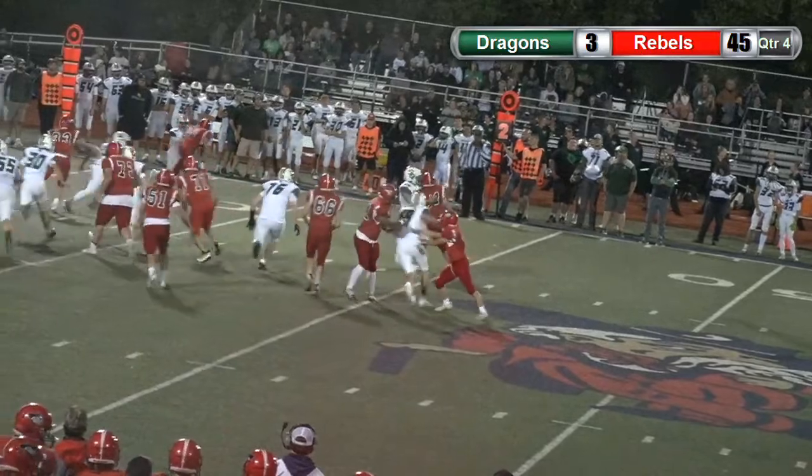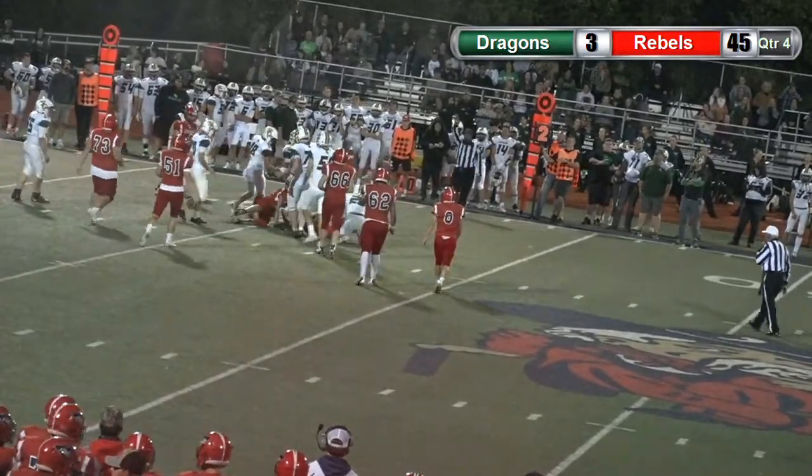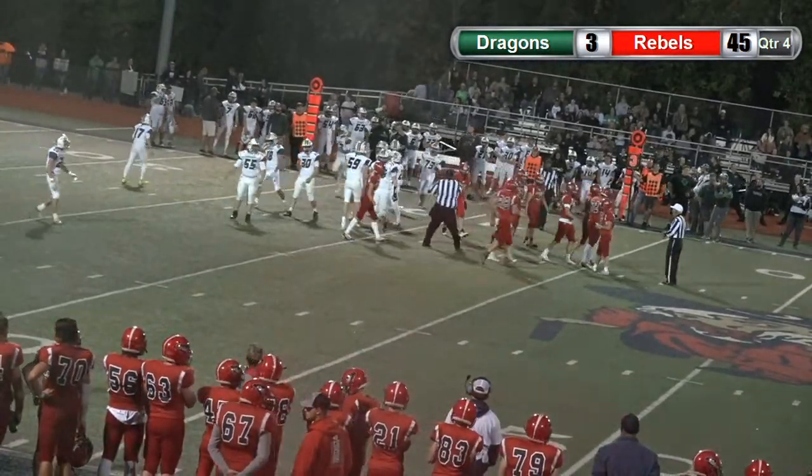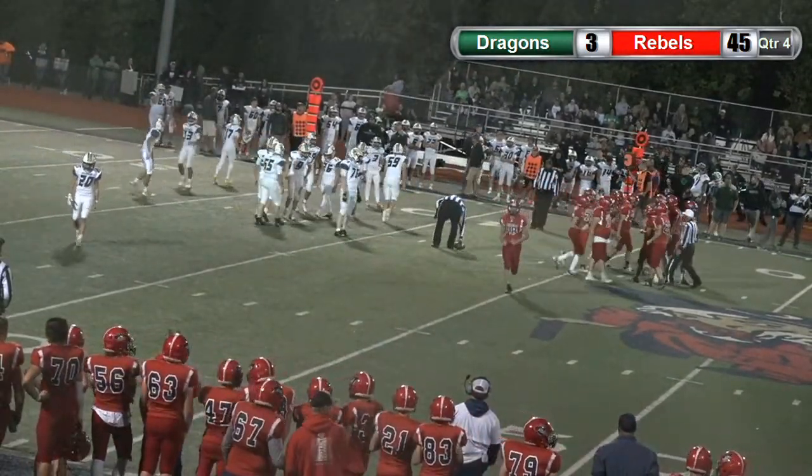Syracuse is playing Virginia. There's the snap. It's taken up the middle, and quarterback wrestled down for a short gain on the play. It's going to bring up a 3rd down and 8.